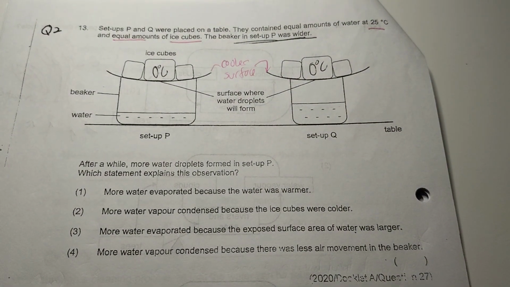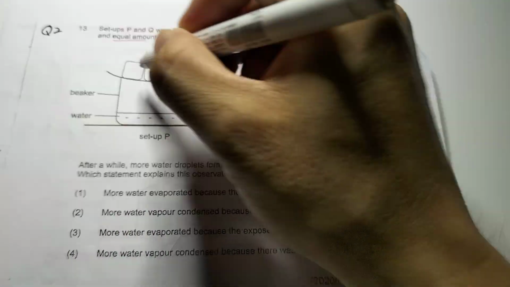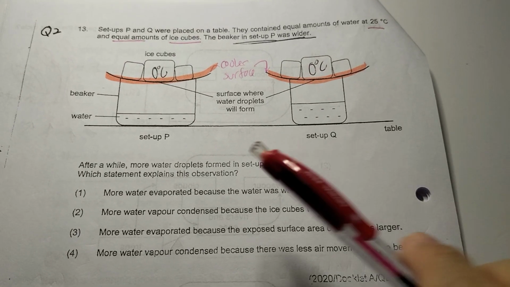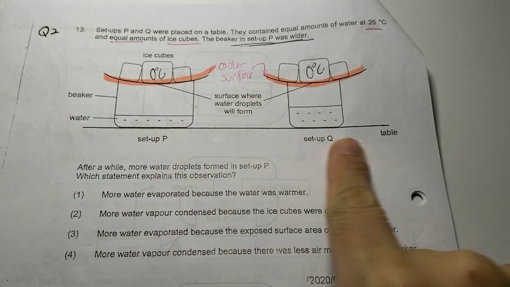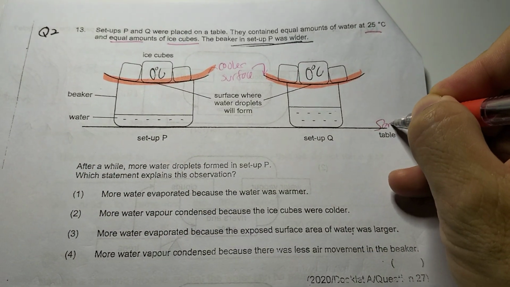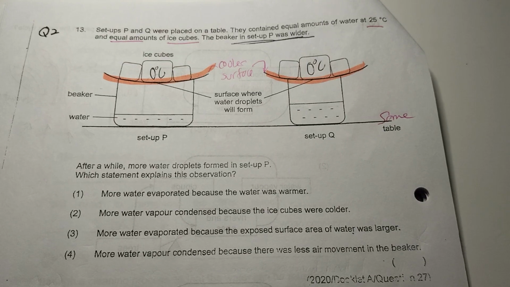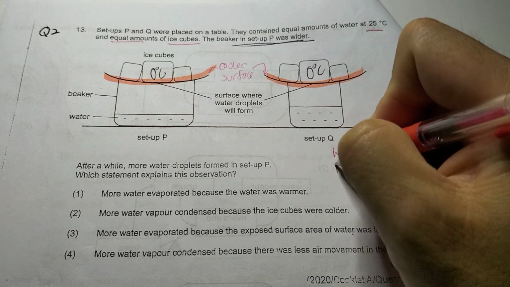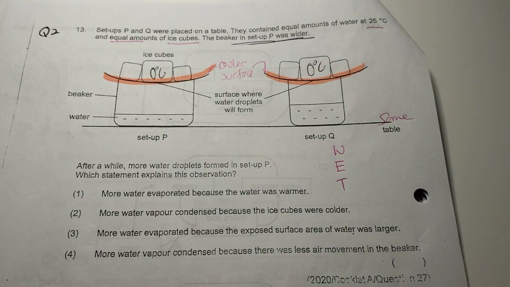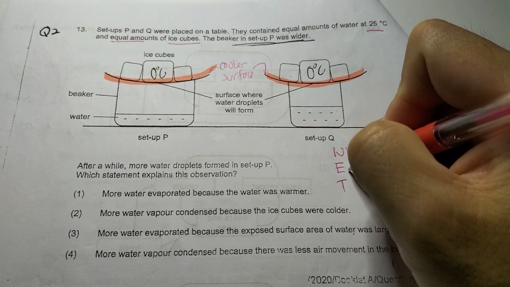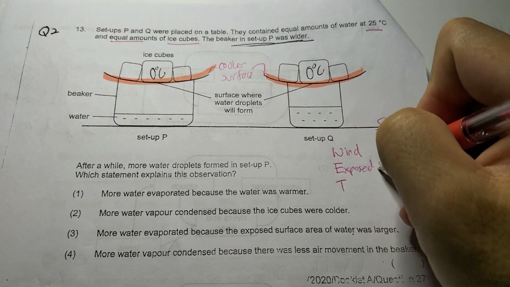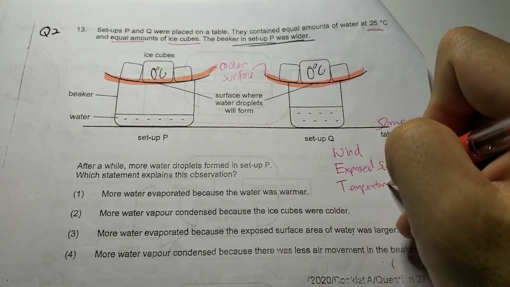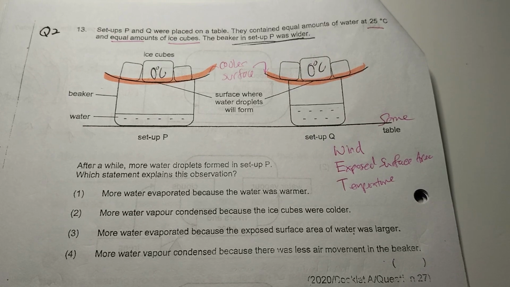So what happens at a cooler surface? Condensation. But where is the water vapor coming from? It's coming from the water. Now notice they're all on the same table, so same table means they're exposed to the same conditions, like the same amount of heat in the environment. Therefore, the rate of evaporation of water depends on the wind condition, the exposed surface area, and the temperature of the surrounding. Since they are at the same location, the temperature is the same.